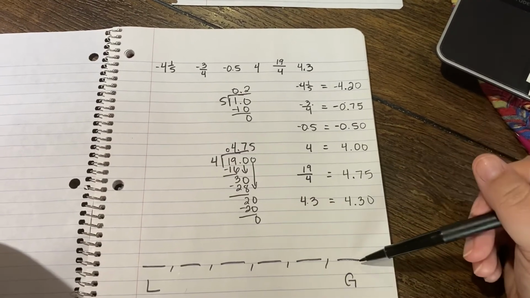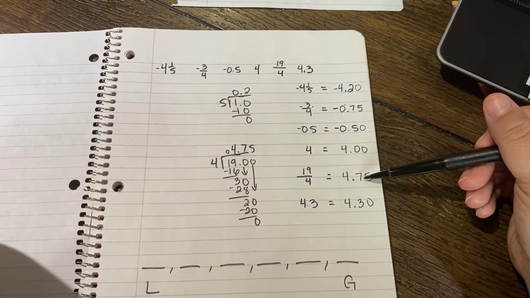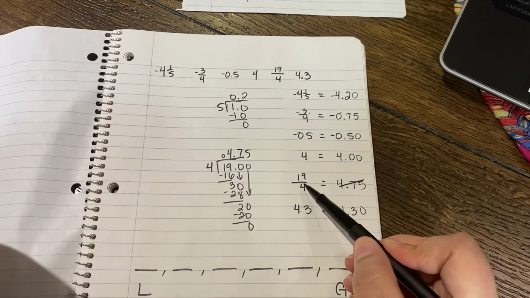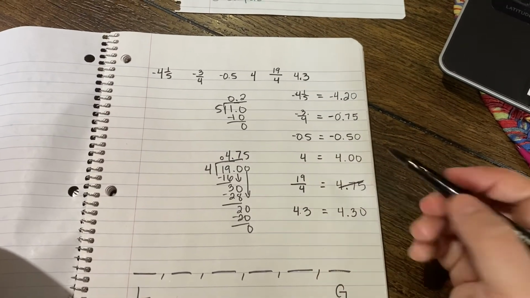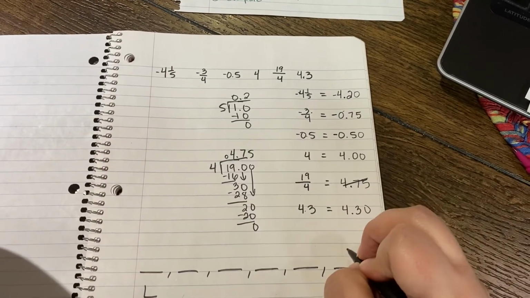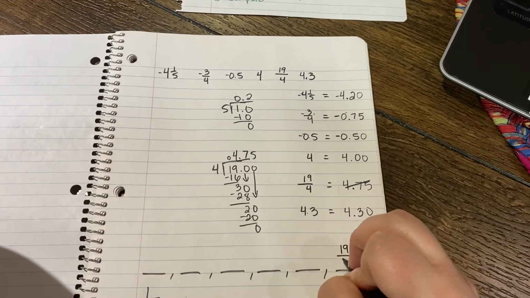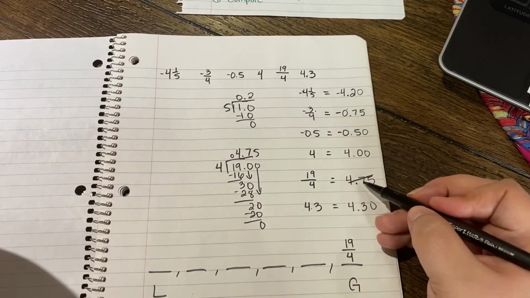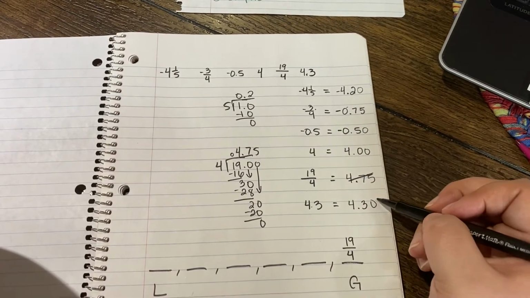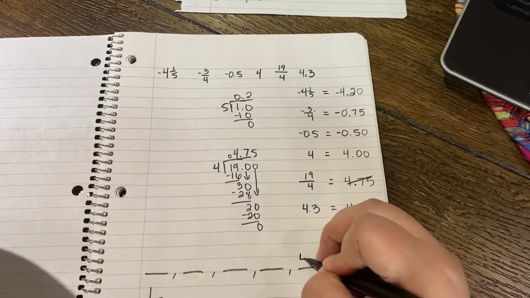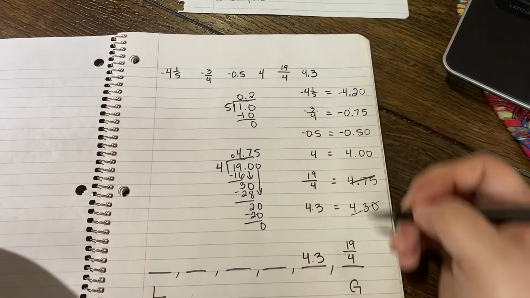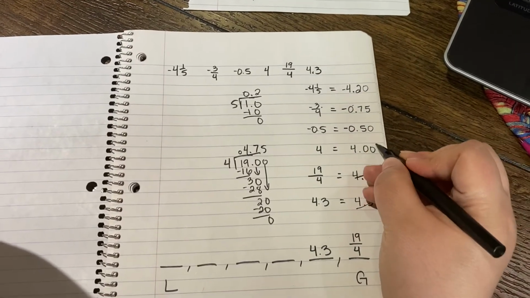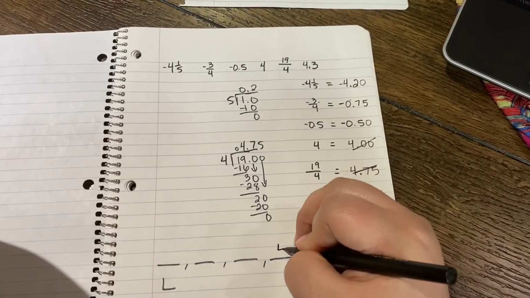So obviously the greatest one is the 475, which we're not going to put, because, again, we want to put the original form. That's the greatest. So I'm going to put 19 over 4. And then now we have the greatest one left. It would be not 400, but 430, which is the 4.3. These are almost in order as I gave them. And then the greatest one now is 400, which was 4.